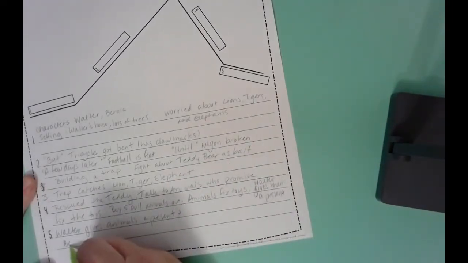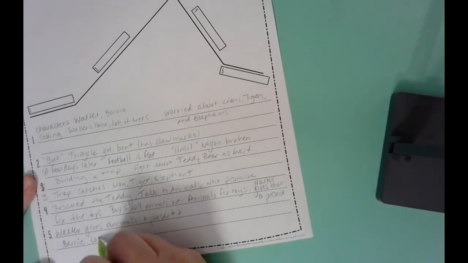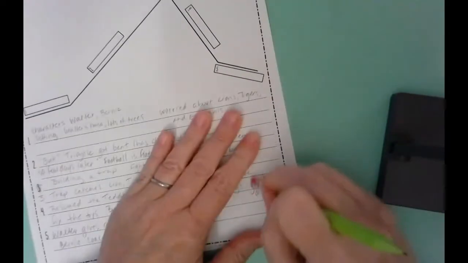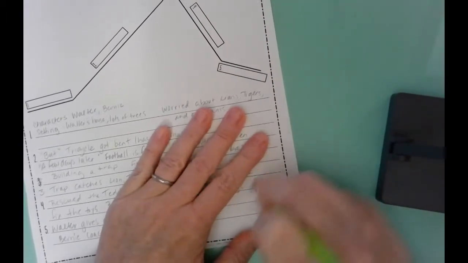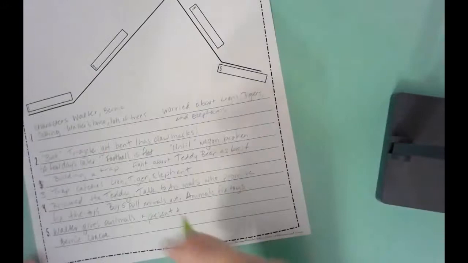So that's really the end of the story. That's where our story ends. That's the last we see of these guys.